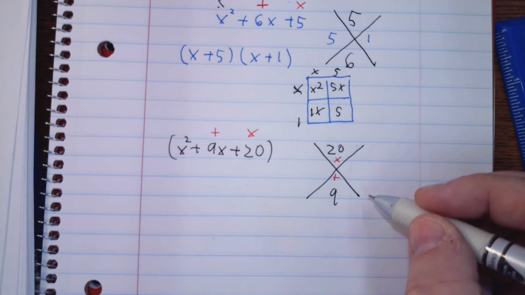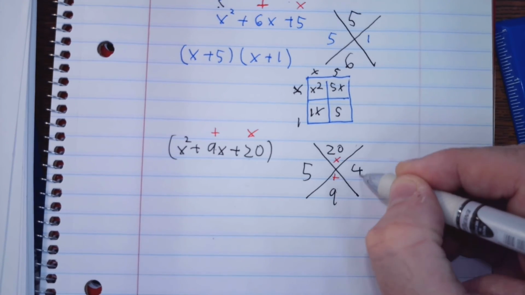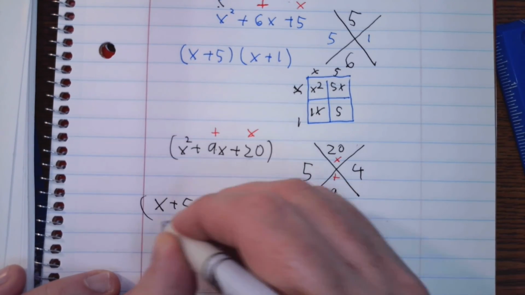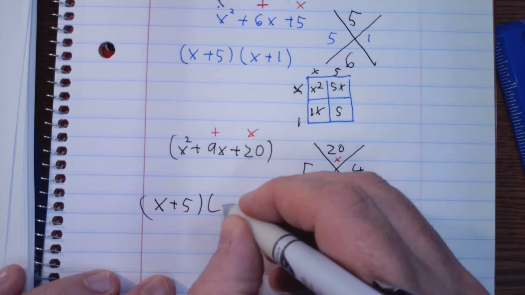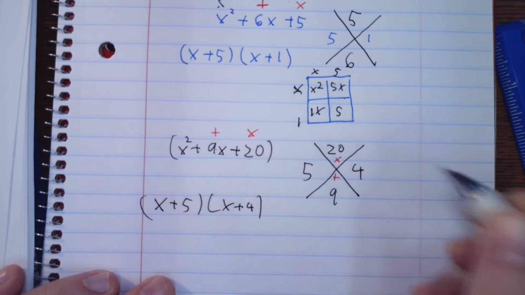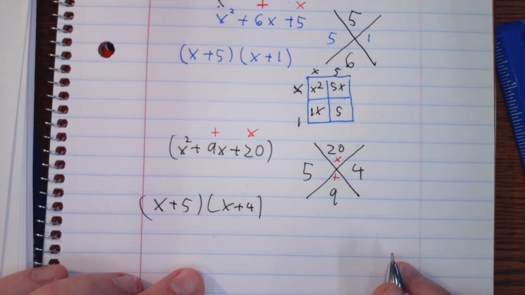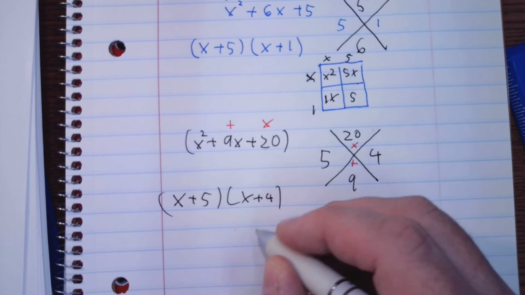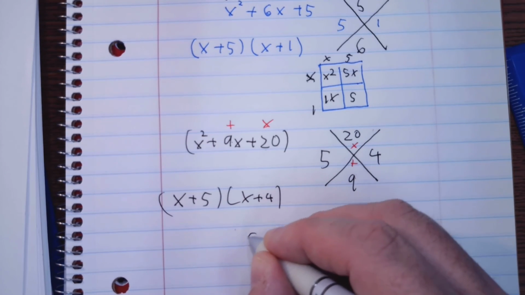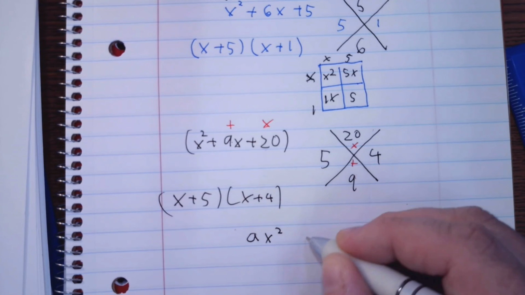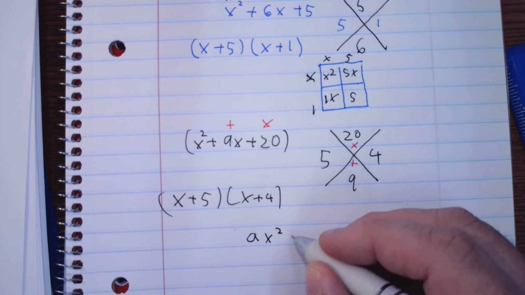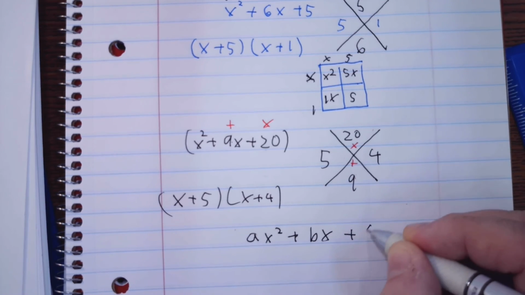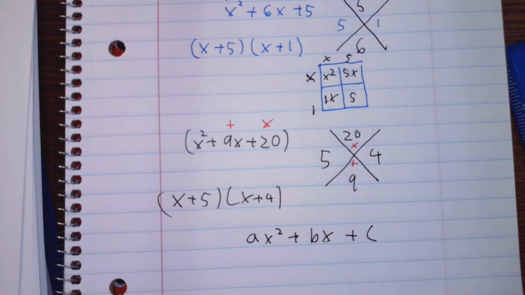What's this going to equal? And then just switch it over. Okay. What I didn't go over, but I will go over now, all of yours are going to take on the form of ax squared plus bx plus c.